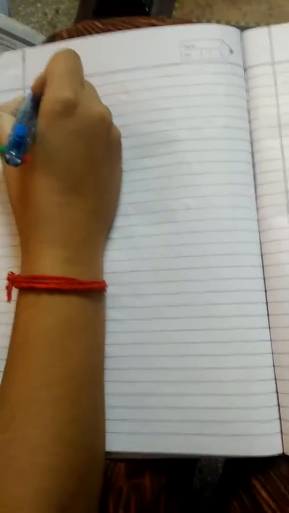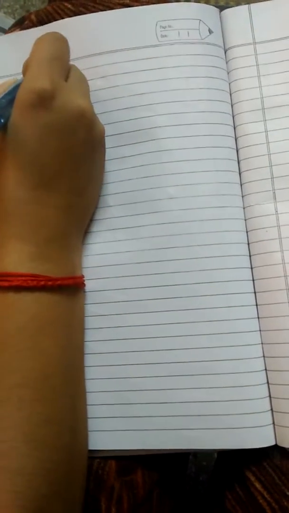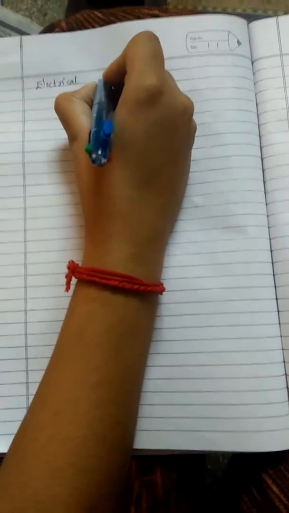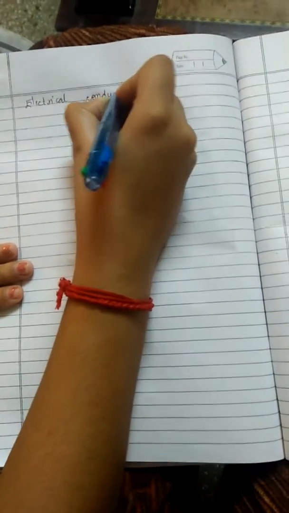Now we are going to do electrical conductivity of extrinsic semiconductor.